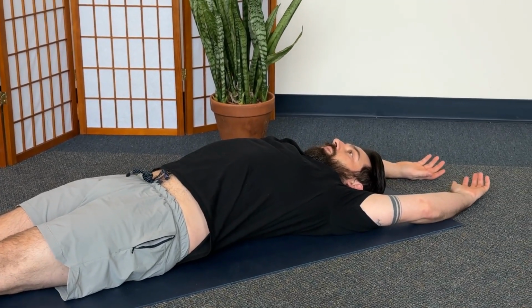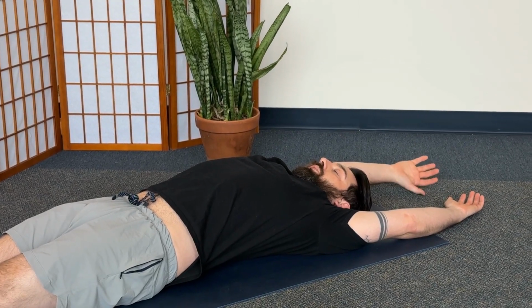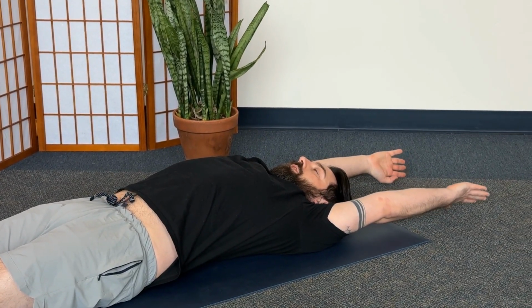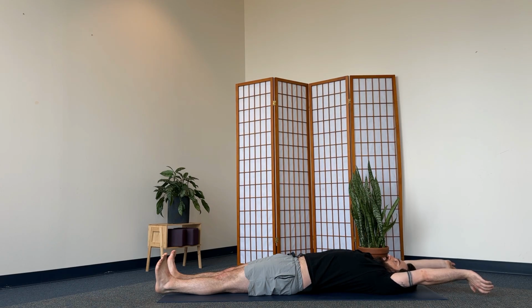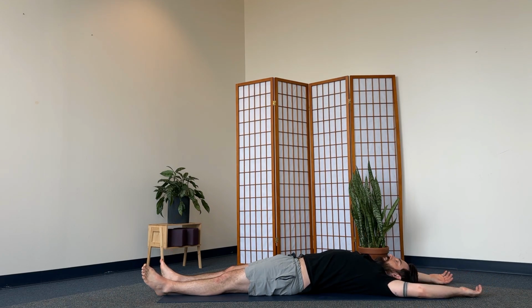Again, reach the arms up overhead. If you want to interlace the fingers, you can. You can reach toes and fingers away from each other, or heels and wrists. Feel the low back pressing into the ground and try to open up the spine as much as possible. And relax.